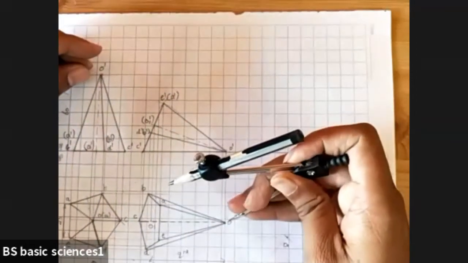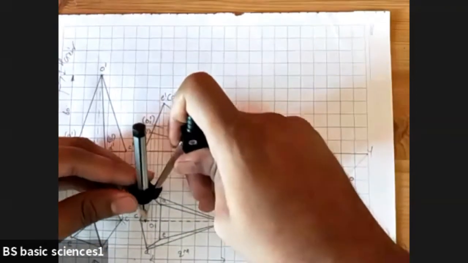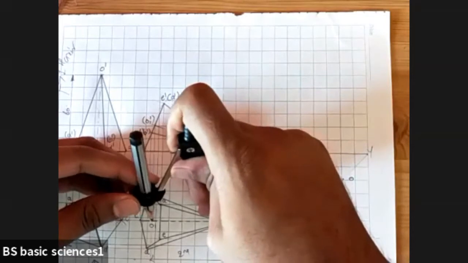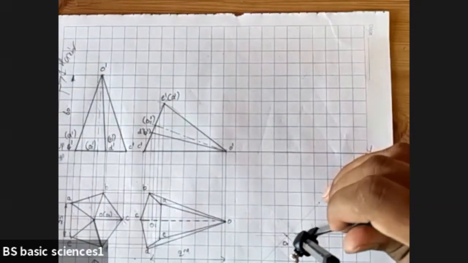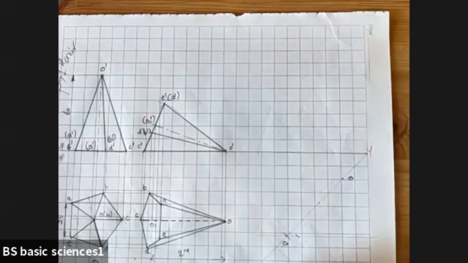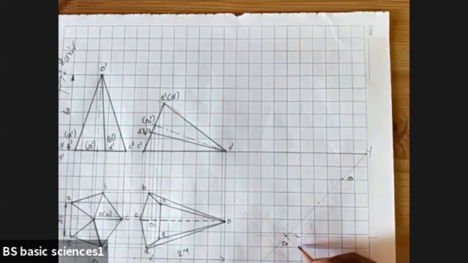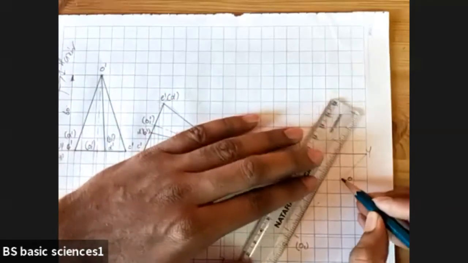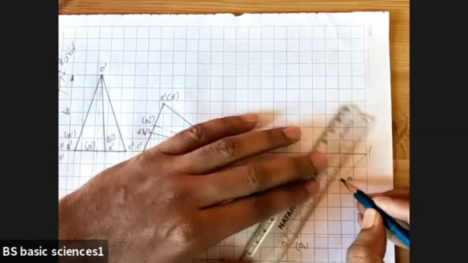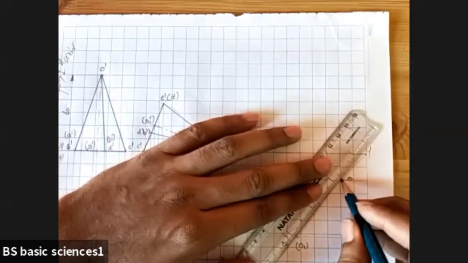The second axis length is O to O1. Again, O is fixed, and on the locus you'll be cutting an arc. Let this be O1 in brackets. This is your second axis. From this point O to O1, you join it.